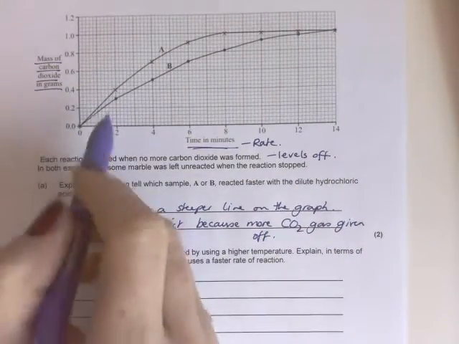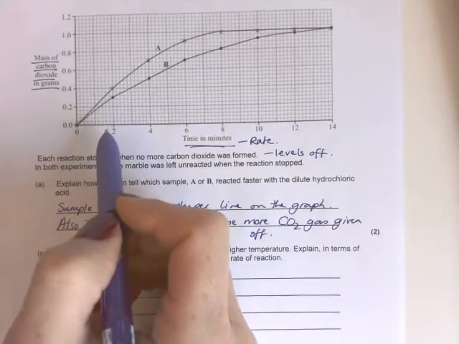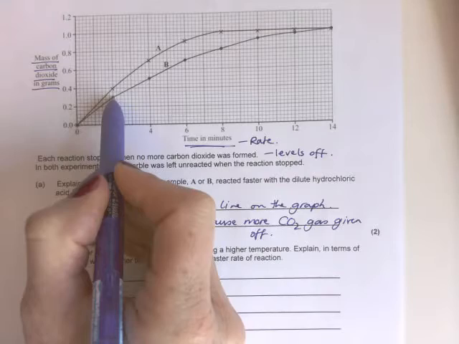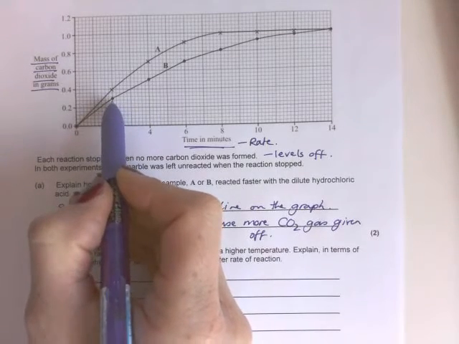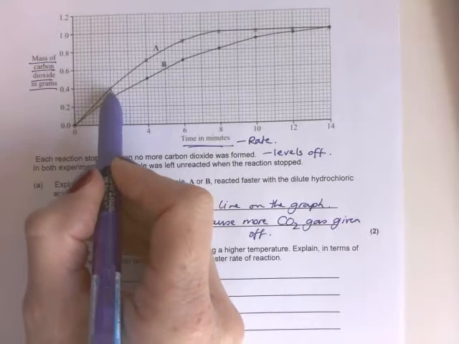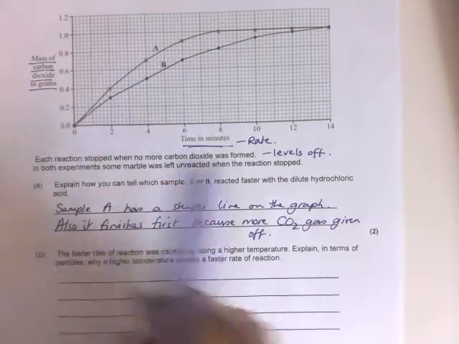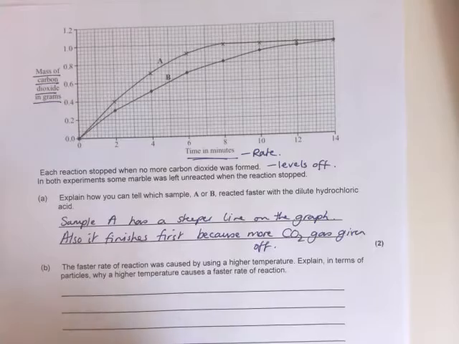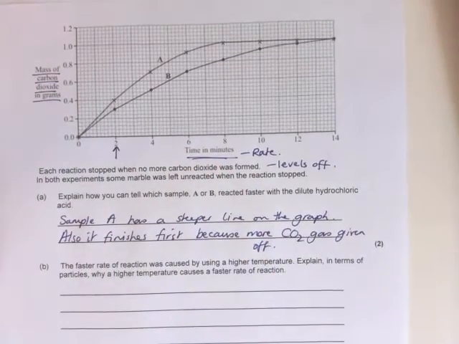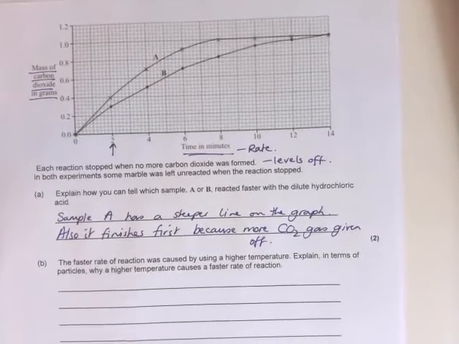Okay, and again, you could do it in a different way. You could say, right, well, at 2 minutes, B's only given off 0.25 grams, whereas A has given off 0.4 grams. So that's another way of writing that information. So you pick a time and say, right, well, how much gas has been given off? So you know that sample A is faster.